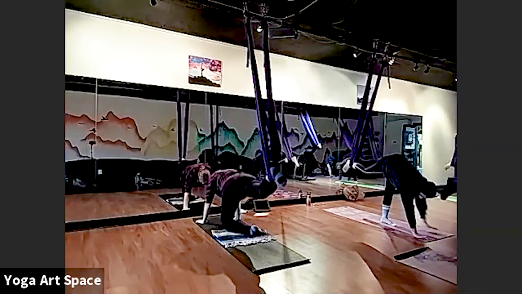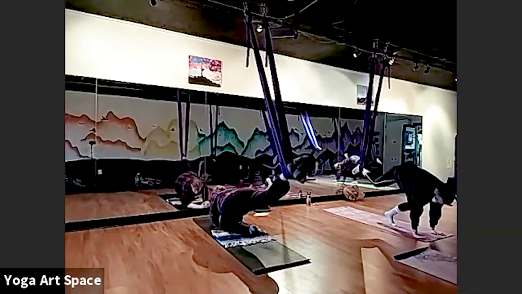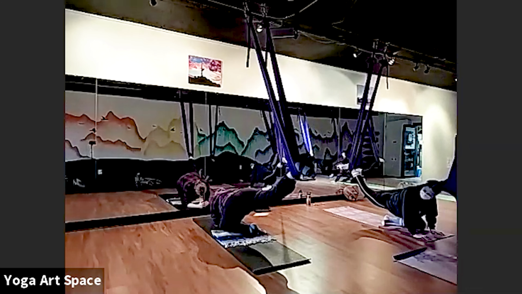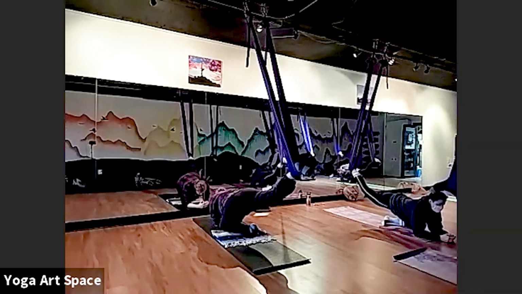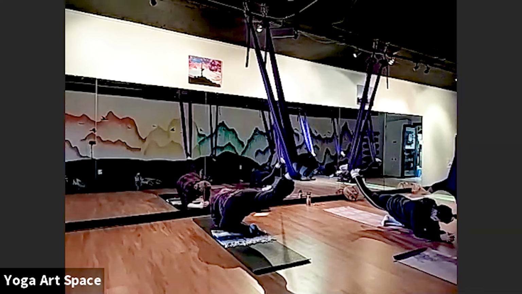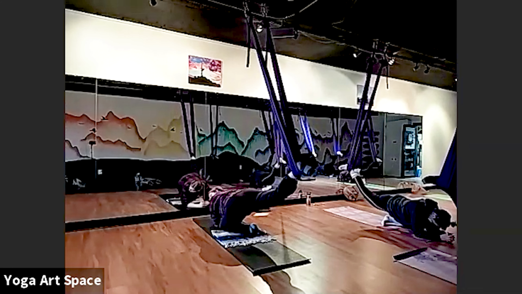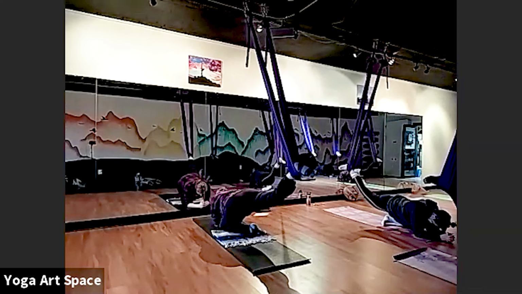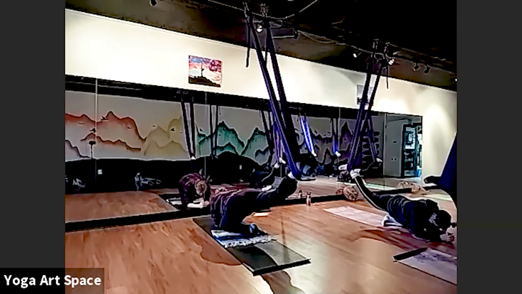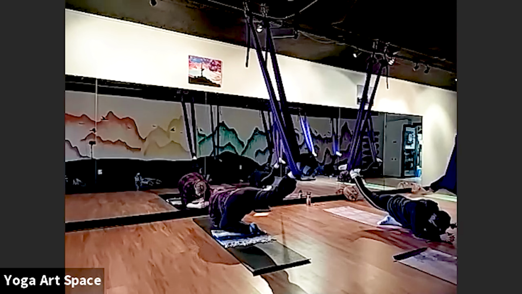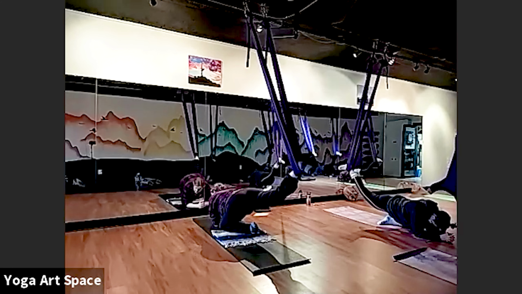Drop that left knee down for pigeon pose. We'll swivel out to the right. Sink your weight back, let our hips release. A good breath in and out.